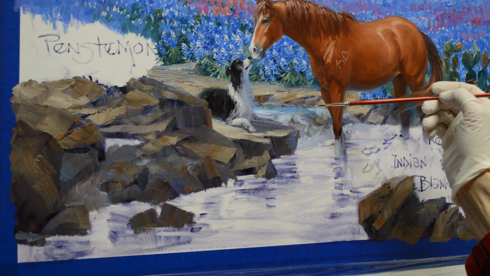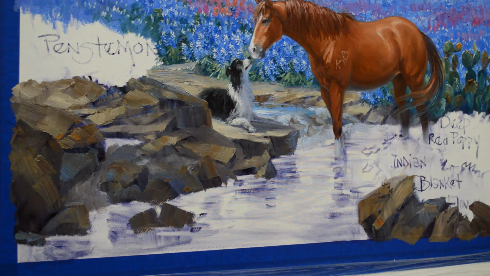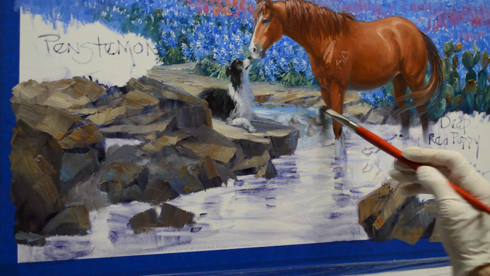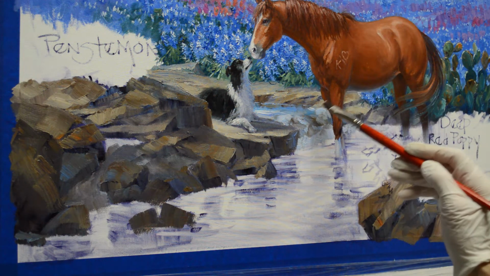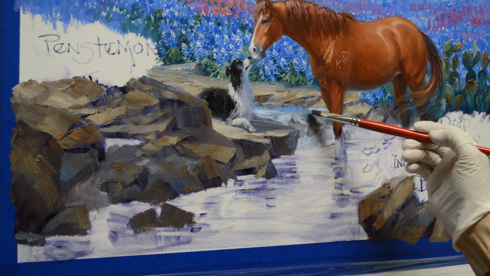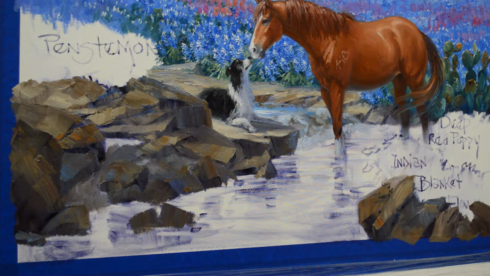And again, this is my ultramarine blue plus white. Now this rock comes out a little bit further, and so the light hits that foam just a little bit more. And I'm going to let this rock catch a little more light. And then that rock kind of reflects. See that rock through there.